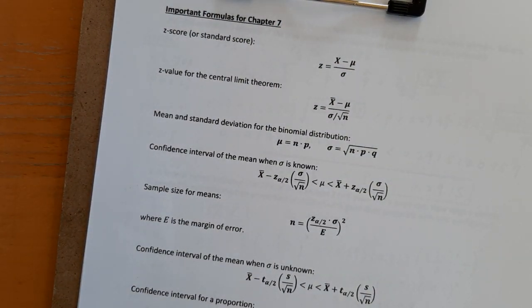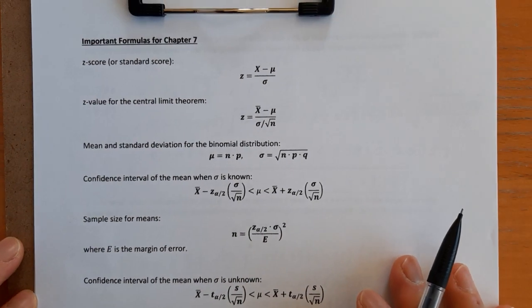That's for chapter 6 review. Chapter 7 review.